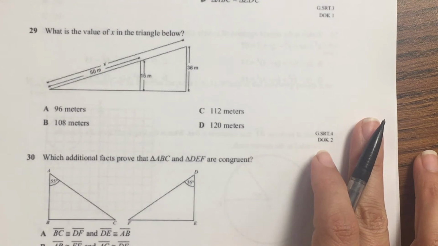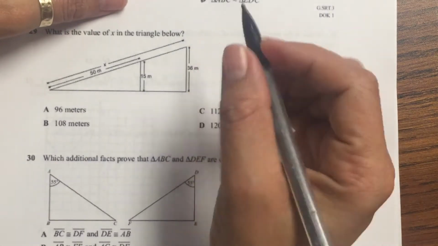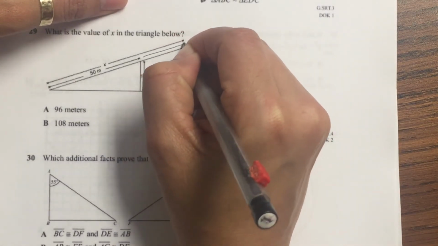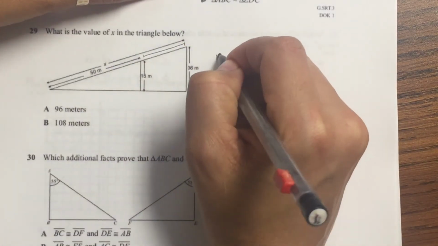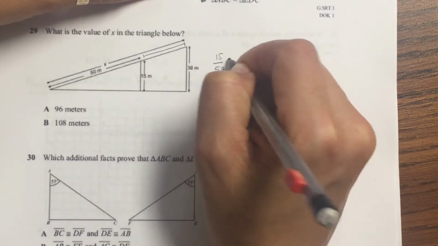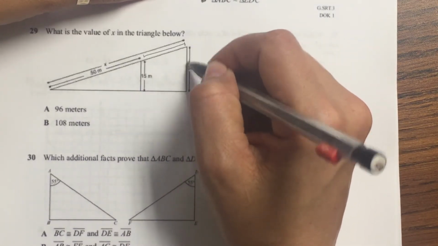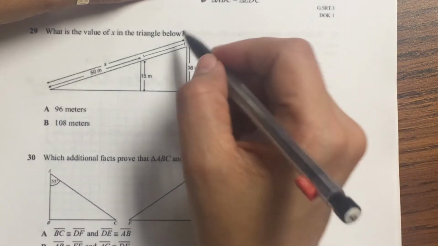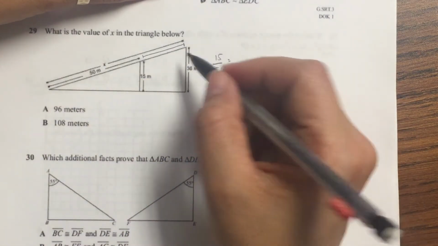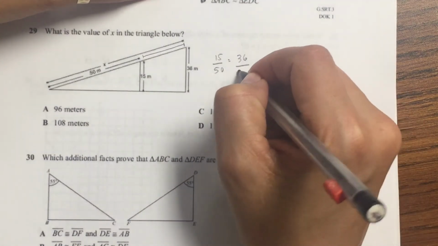What is the value of x in the triangle below? Okay, well, let's find out what this is. Because if I find out what this is, I can just add them together, right? So I can say 15 goes with 50. And if I started on 15, I have to start on this. 36 goes with the whole thing. Oh, so I'm not even looking for that little piece.